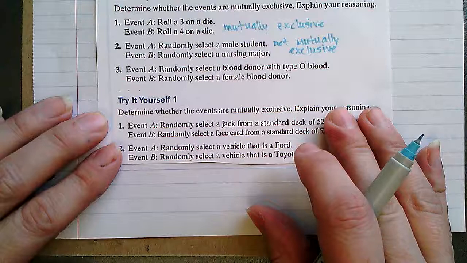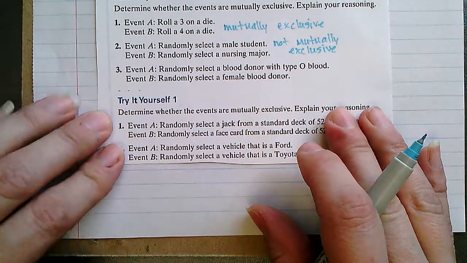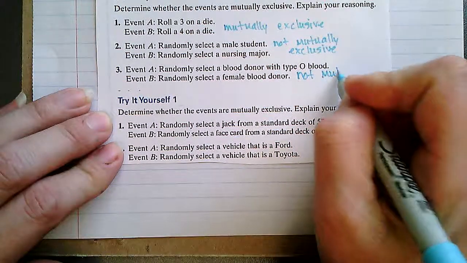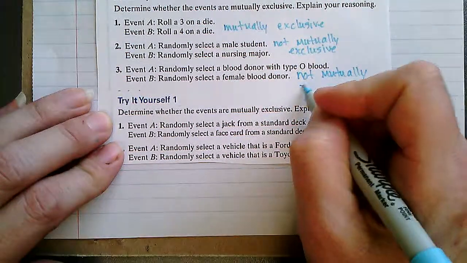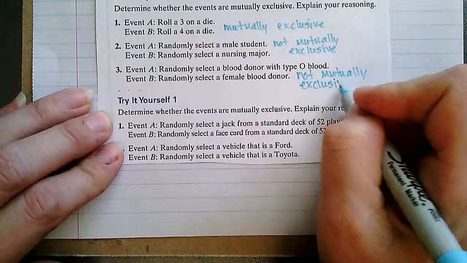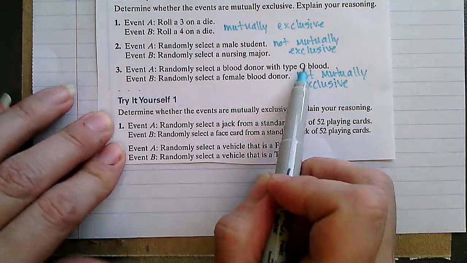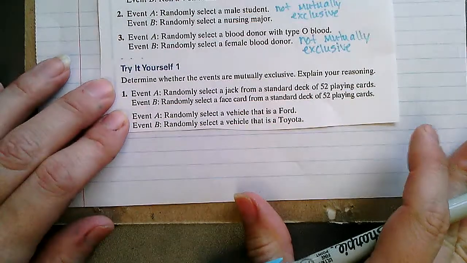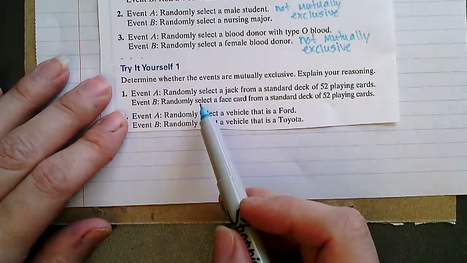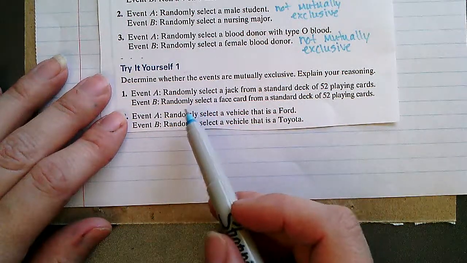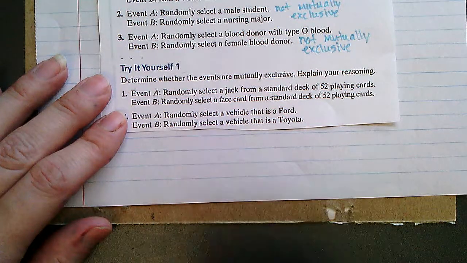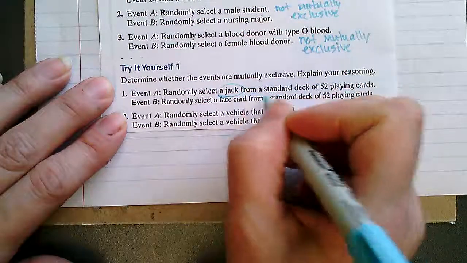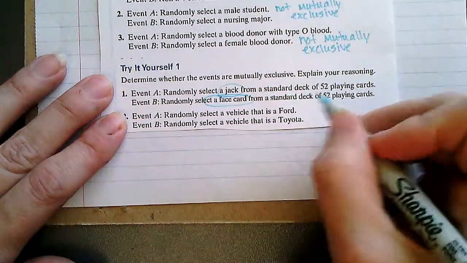Event A, randomly select a blood donor with type O, and randomly select a female blood donor. Those are not mutually exclusive because there could potentially be a person that would fit both categories, being type O blood and being a female donor. Event A, randomly select a jack, and event B, randomly select a face card. Well, these are not mutually exclusive because a jack is a face card.